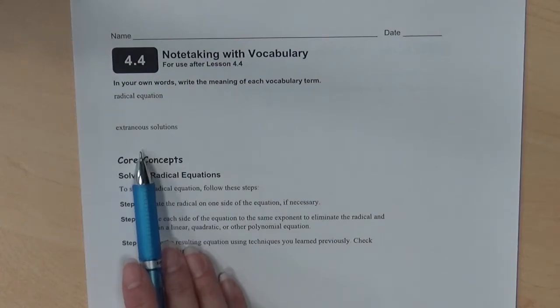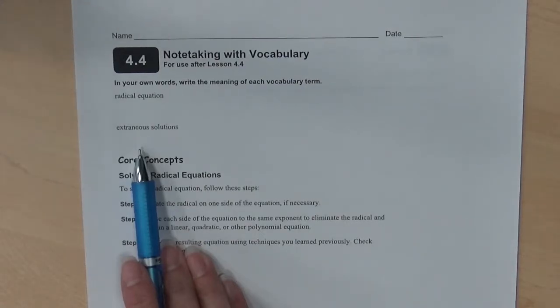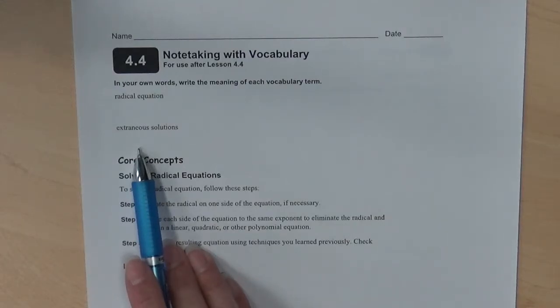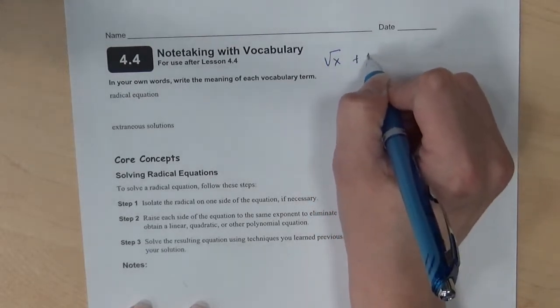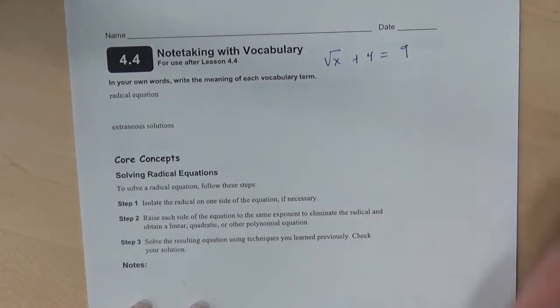Extraneous solutions. These are solutions that you could get that turn out to actually not work when you go to check them. So when you're solving radical equations, and they look like this, let's say you got square root of x plus 4 equals 9, that's an example.